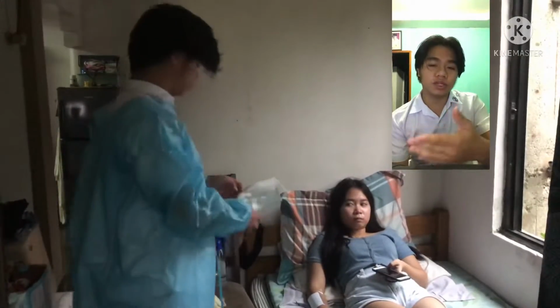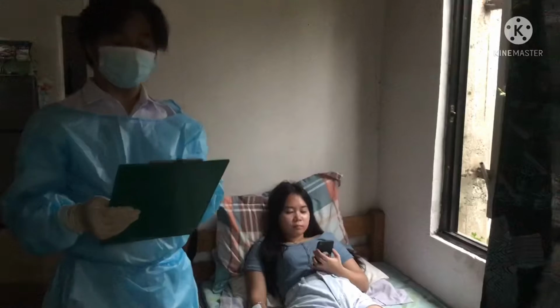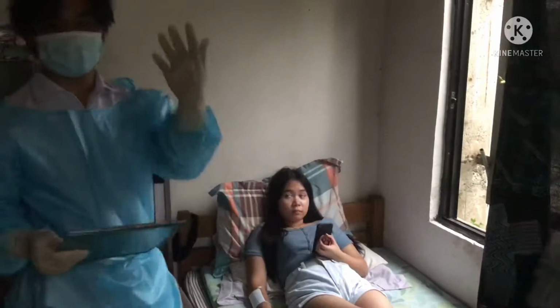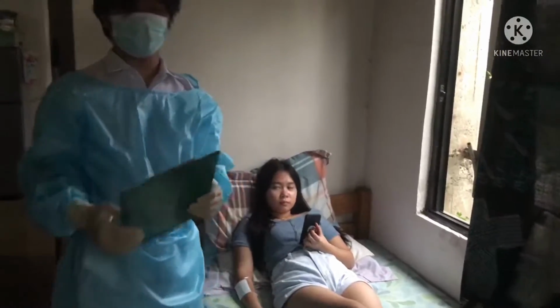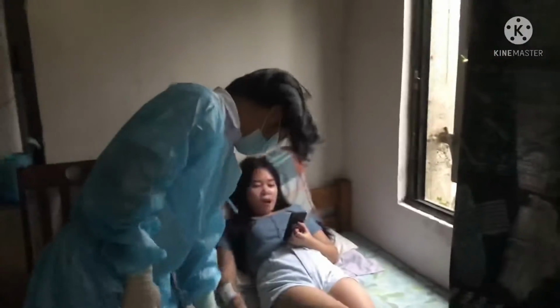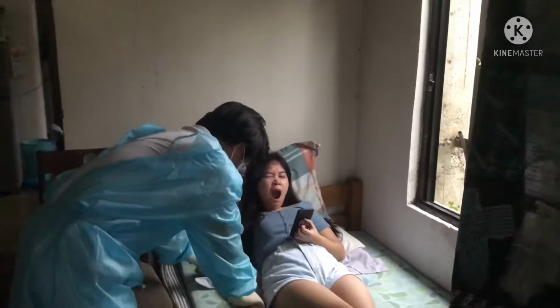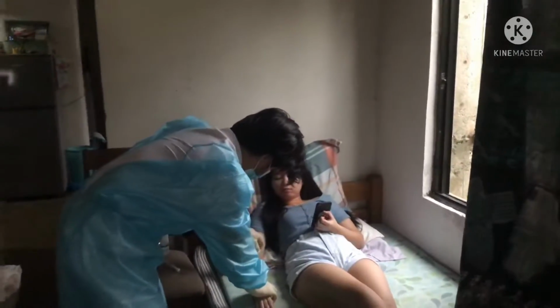And then next, you discard all dressing and gloves, and then perform hand hygiene. First, after applying the PPE, next is apply the clean gloves and then expose the area near the wound only. So ma'am, I will remove the dressing now and expose the wound.